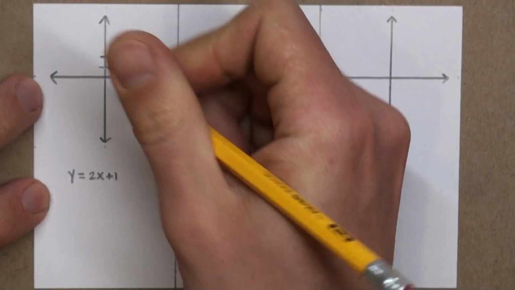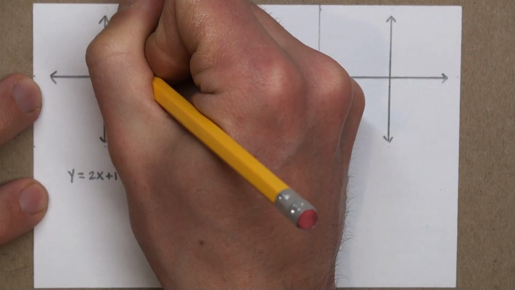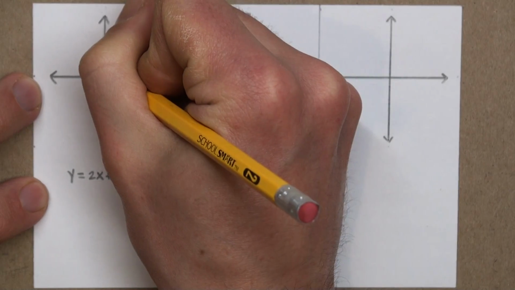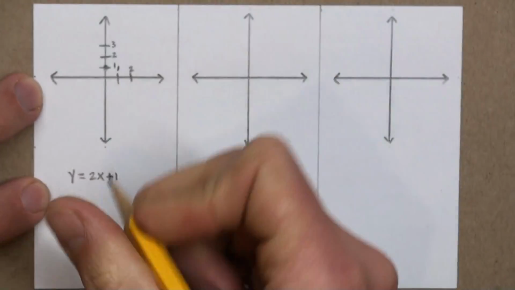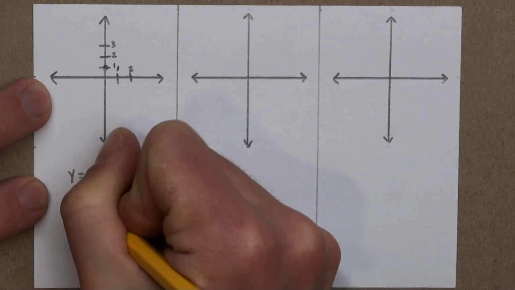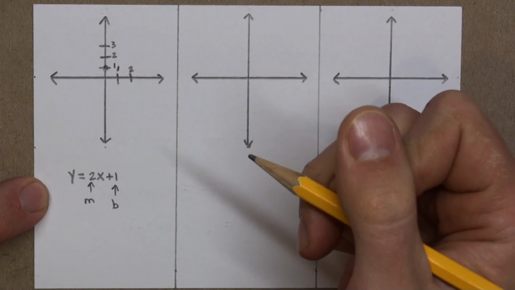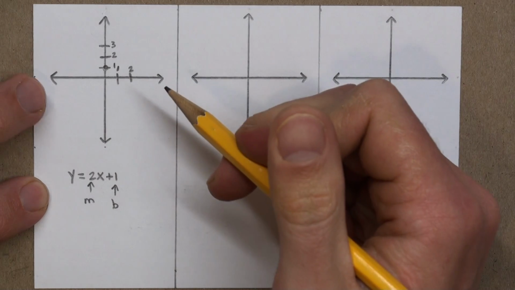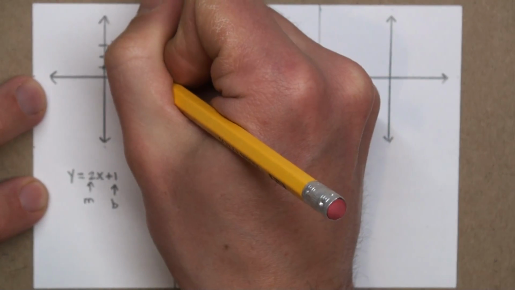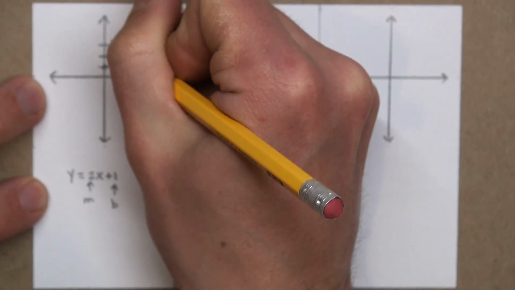So this line starts at, and then wait, we need to go up 1 more, 3. This line starts at 1 on the y-axis because that's the y-intercept, right? And my slope is 2, so that means I go up 2 and to the right 1. So from here I go up 2 and to the right 1.